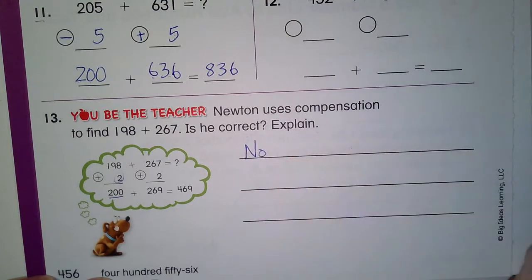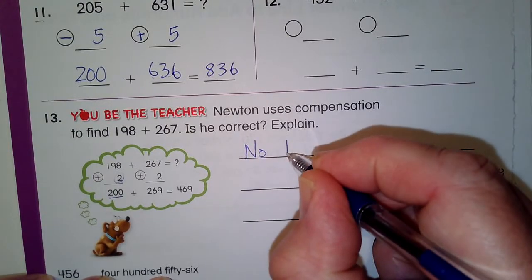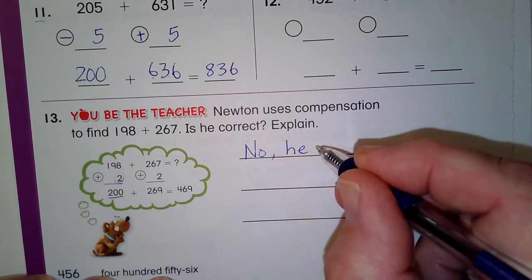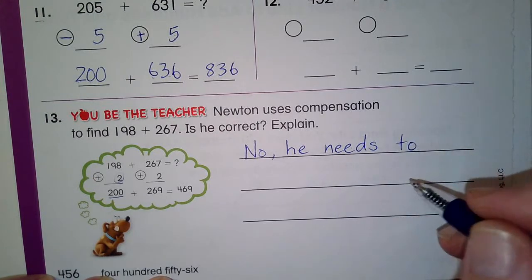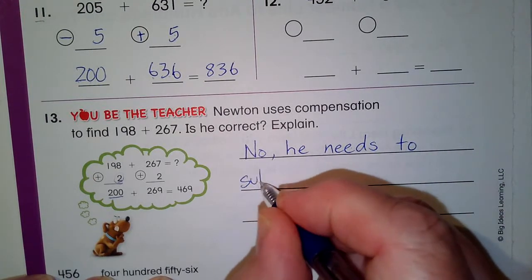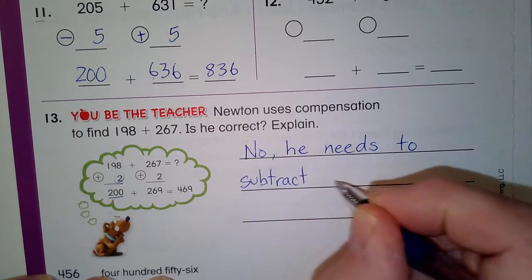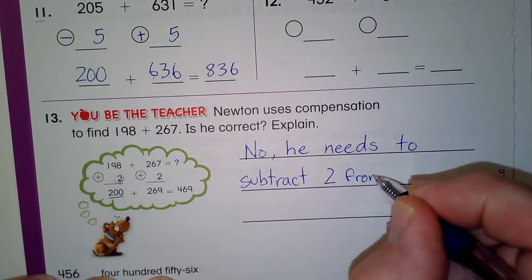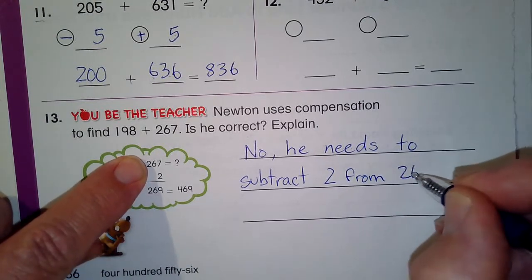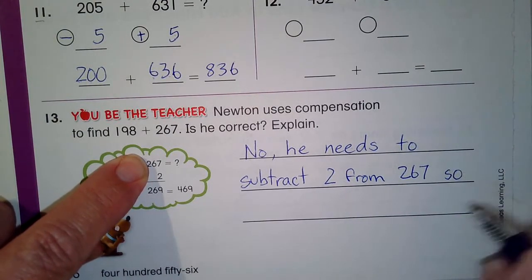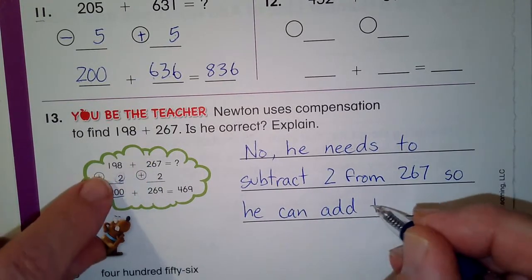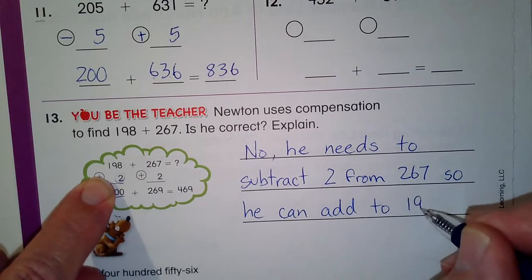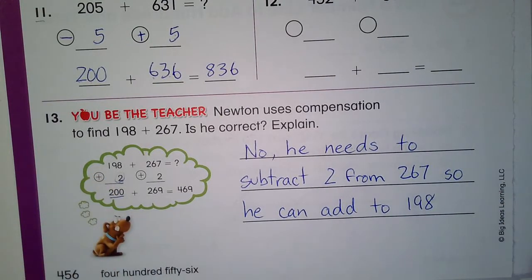No. No, he needs to. So, comma. No, he needs to subtract 2 from 267. So he can add 2 to 198.